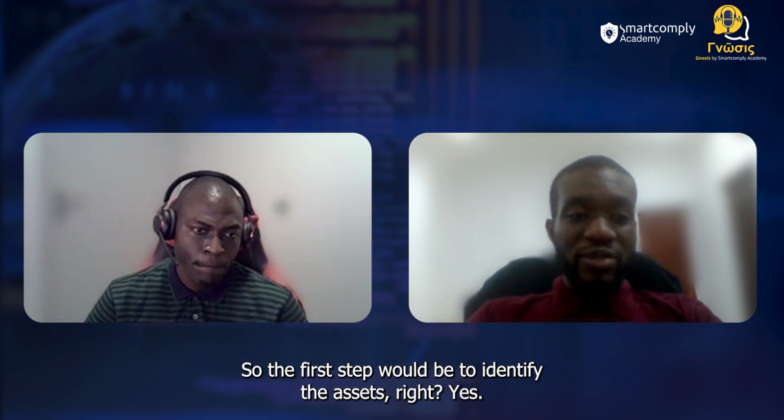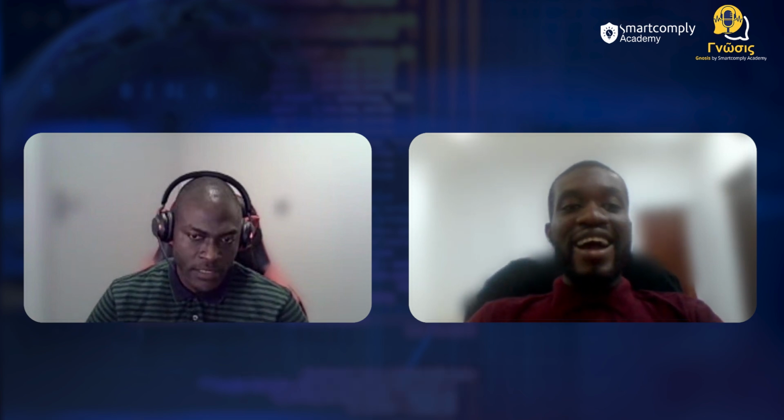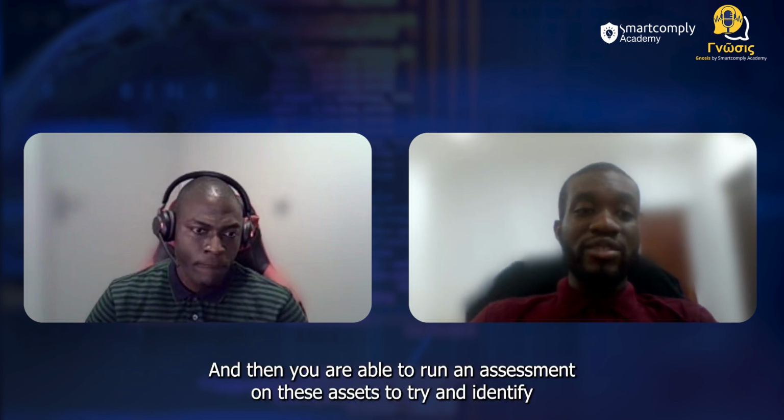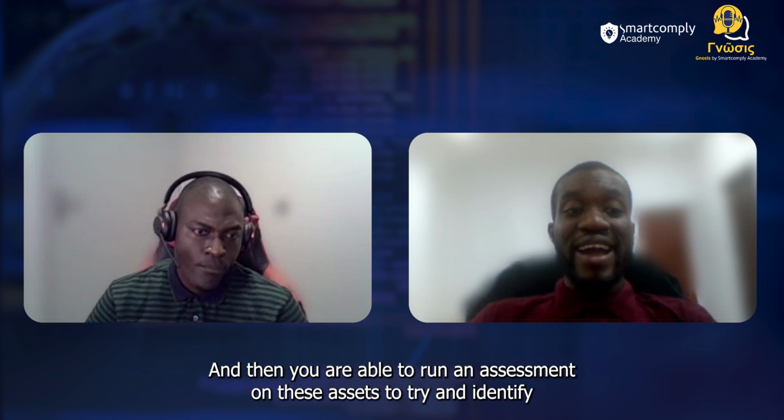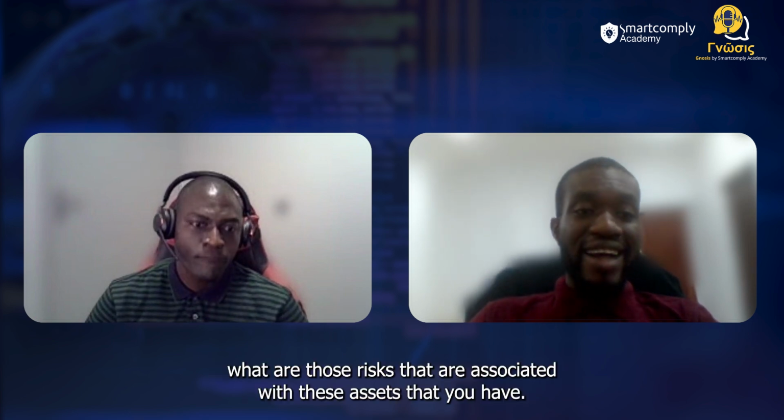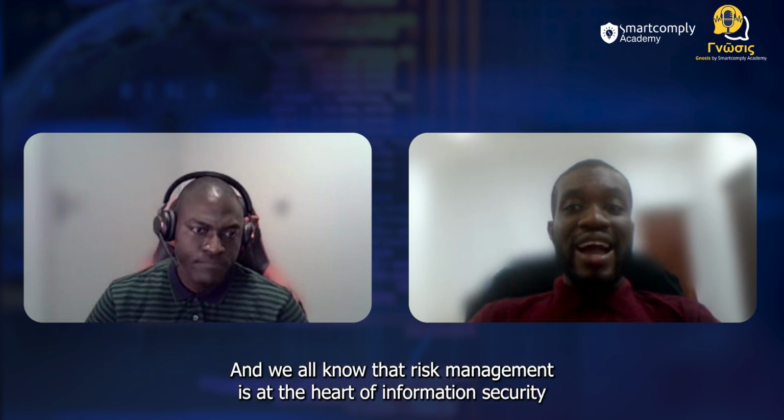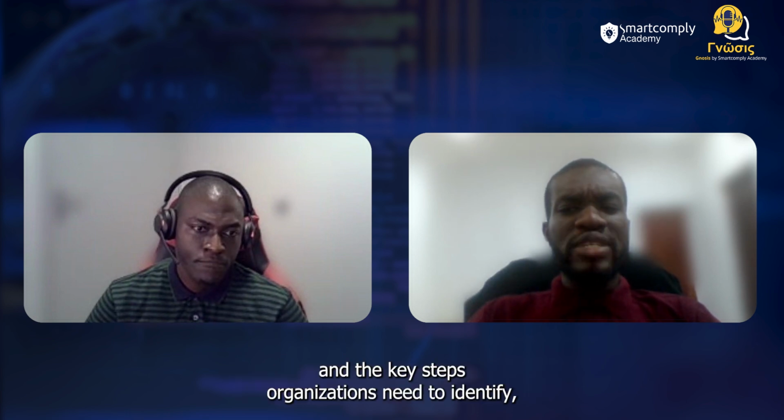So the first step would be to identify the assets, right? Yes. And then you're able to run an assessment on these assets to identify what risks are associated with the assets you have in scope. Exactly. We all know that risk management is at the heart of information security. Can you walk us through the key steps organizations take to identify, assess, and manage security risks within their environments?